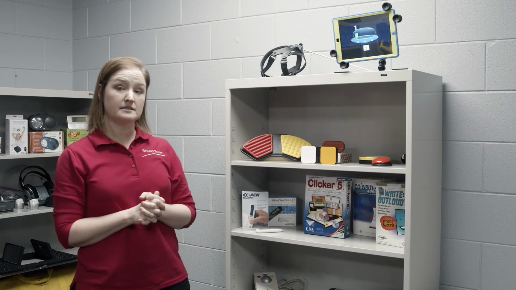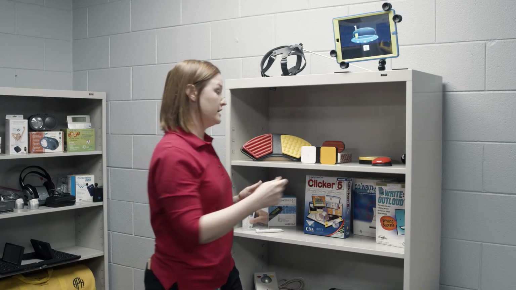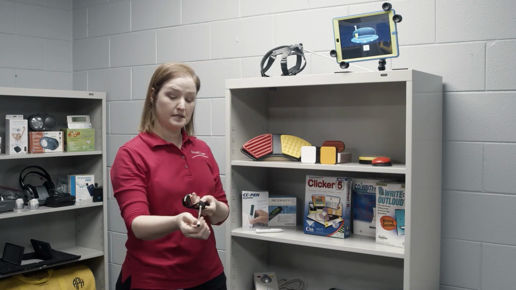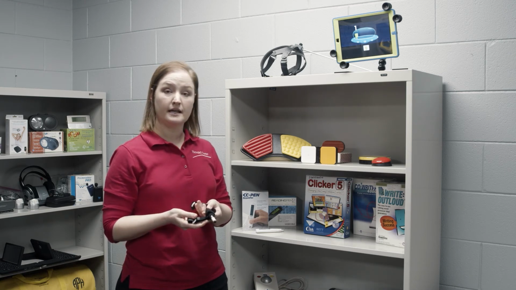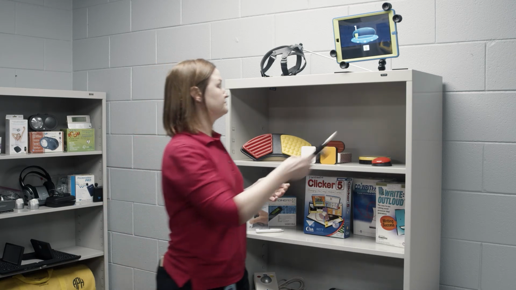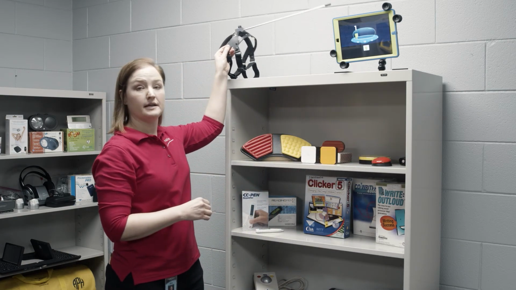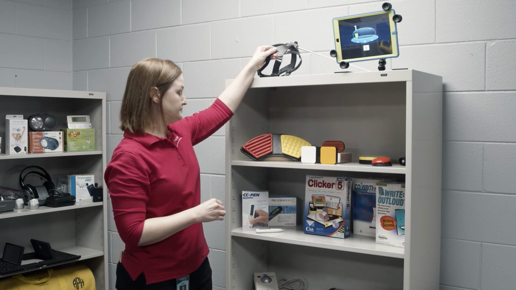As far as styluses go, the same ones we use for a touch screen for a computer can also be used for an iPad. So here's another one of those that have this telescoping handle, and they can attach to the wrist. And then also you can operate an iPad with your head, make selections that way.